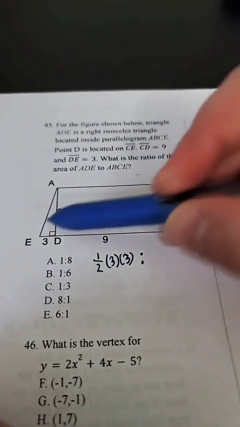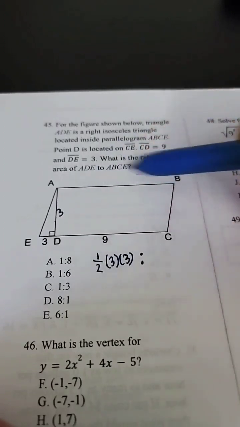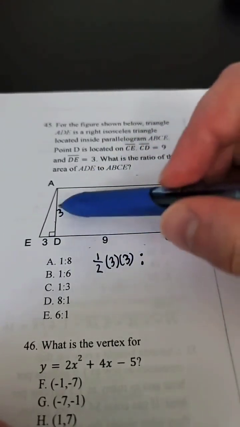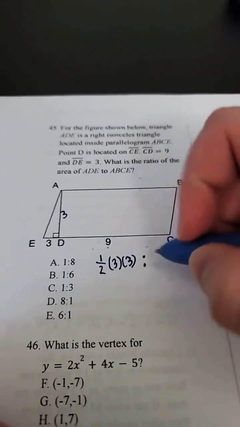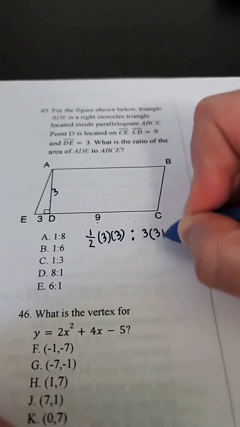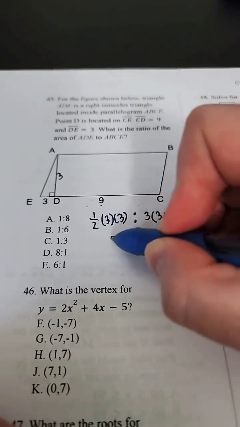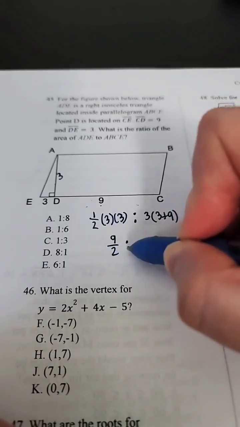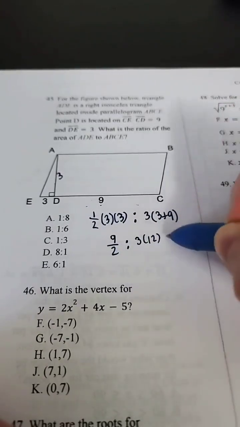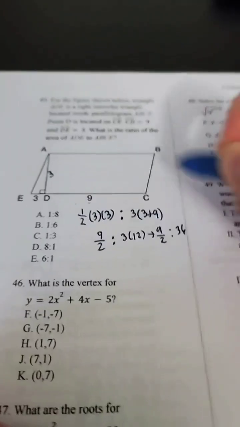So ABCE is a parallelogram. Area of a parallelogram is base times height. So the height is 3. The base is this entire side that it makes the right angle with, so 3 plus 9. So it would just be 3 times 3 plus 9. So then we just have to solve this. So this would be 9 halves to 3 times 12. So that's just 9 halves to 36.